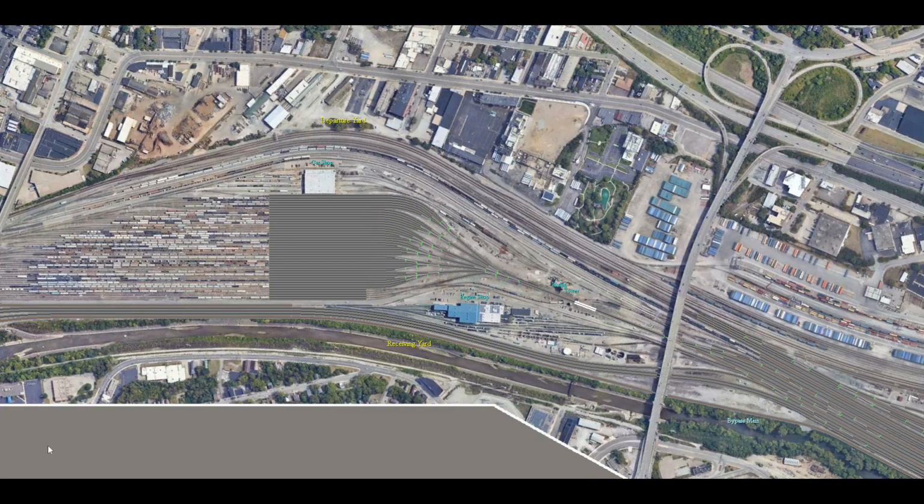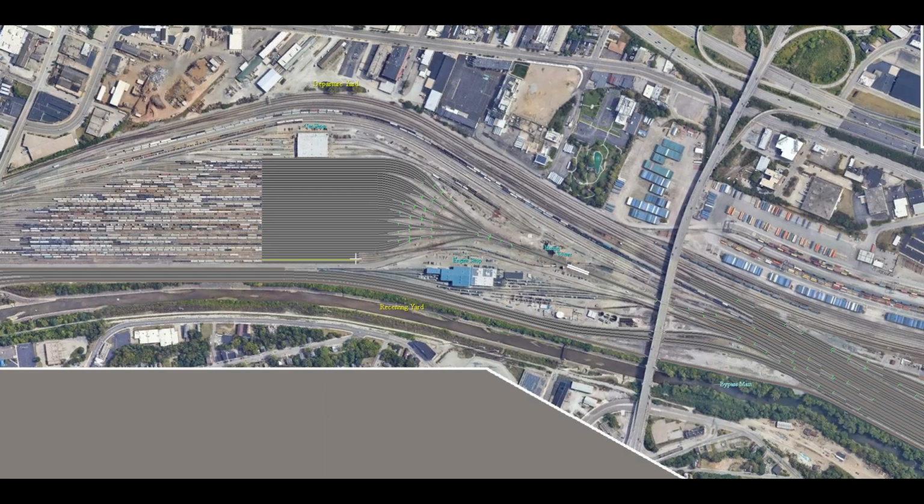Alright, that finishes that group too. Try to smooth it out just a little bit more and make it look a little more hump yardy. That'll work. That'll definitely work for that. So that leaves us with these 5 tracks down here.